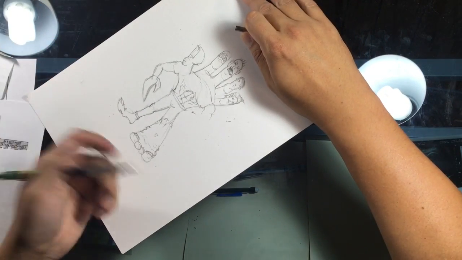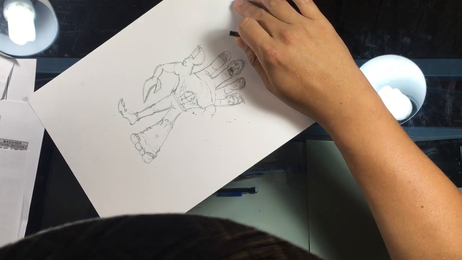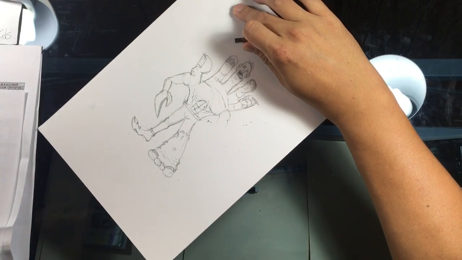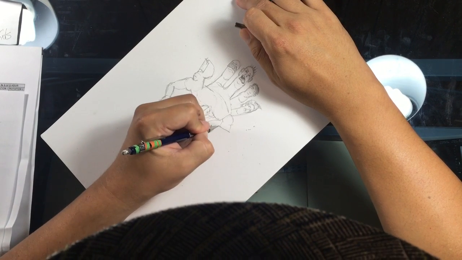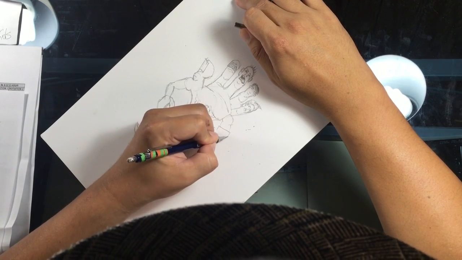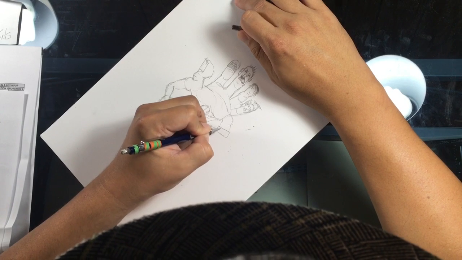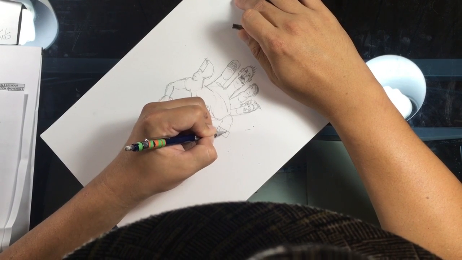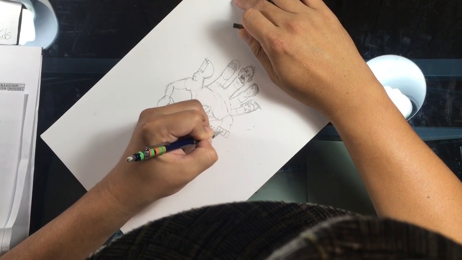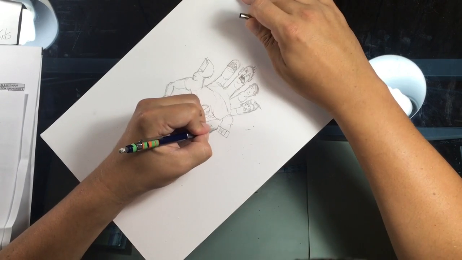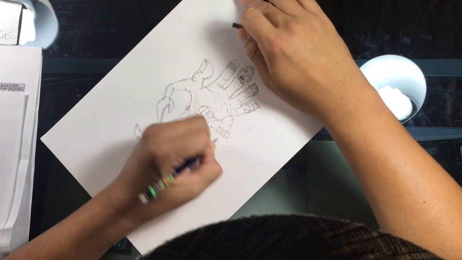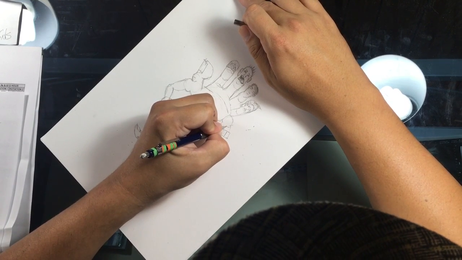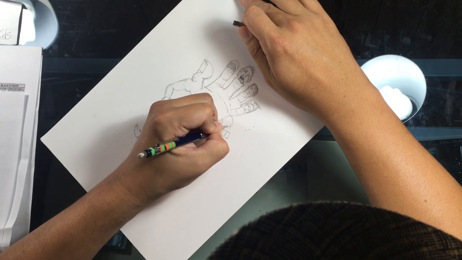So now you see most of my lines are kind of jagged and curly and whatnot. Now we're gonna straighten some lines out. So that. We're gonna make it look like a giant bolt. And then we're gonna kind of do something here with the vein.